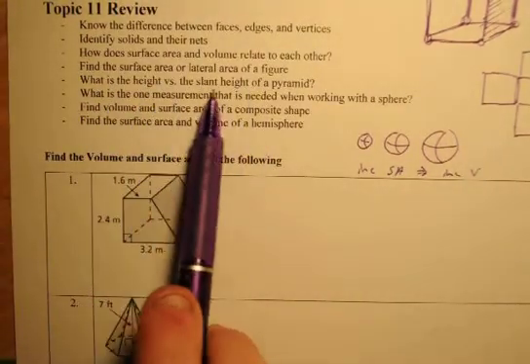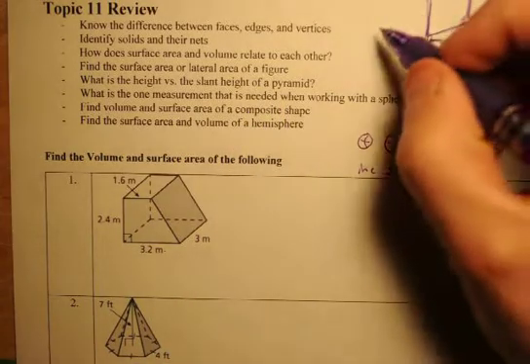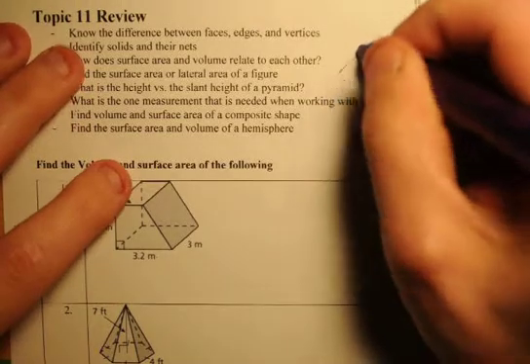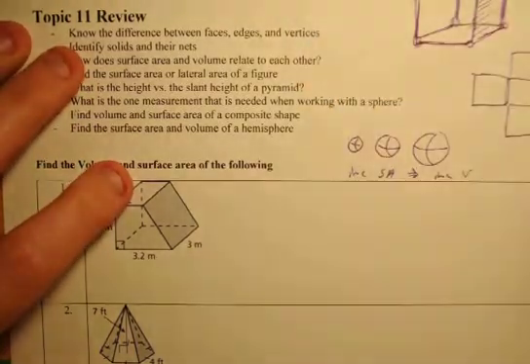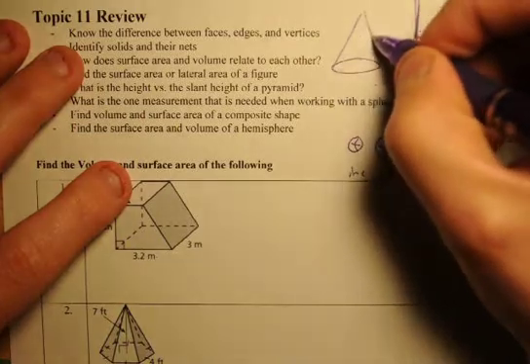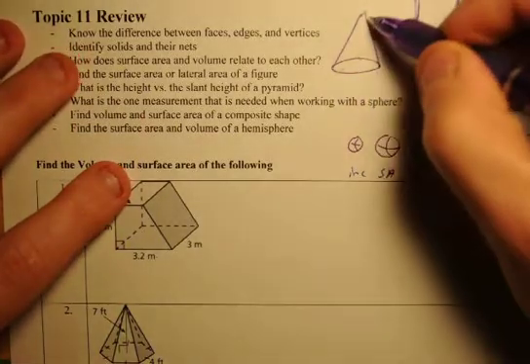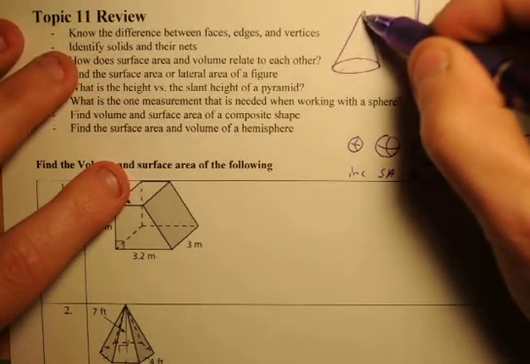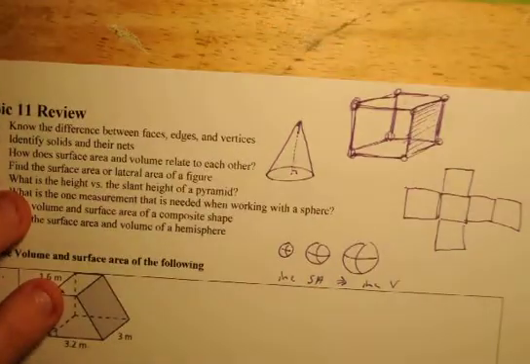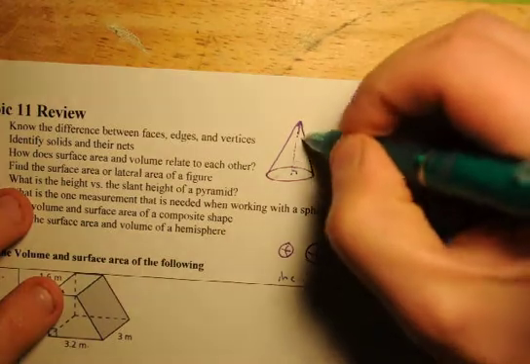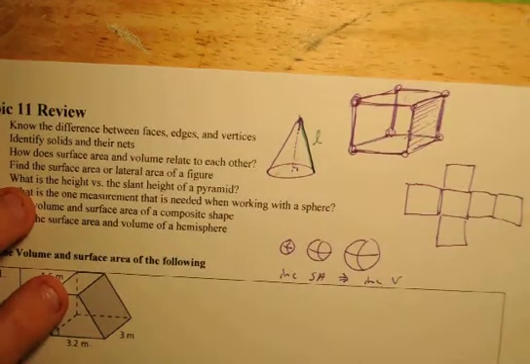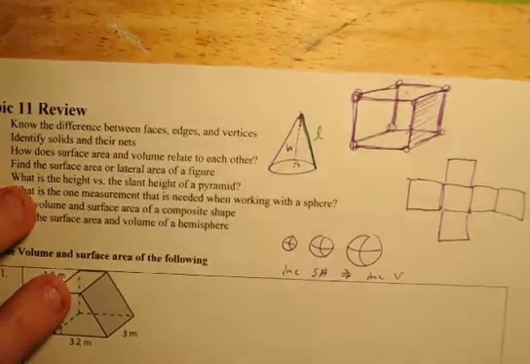What is the height versus the slant height of a pyramid? If I were to draw, let's say, a cone. A cone is a pyramid with a circular base. The height is measured from the very top straight down at a right angle to the base, whereas the slant height is measured on the slant, and it's called L for slant height, and we use H for height.